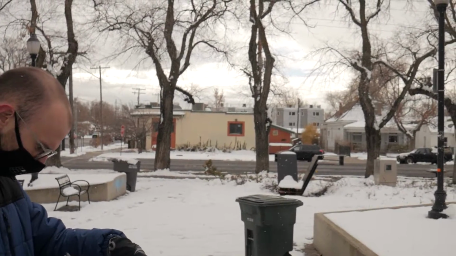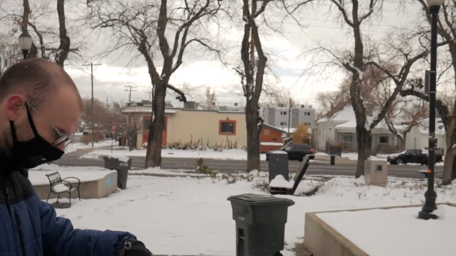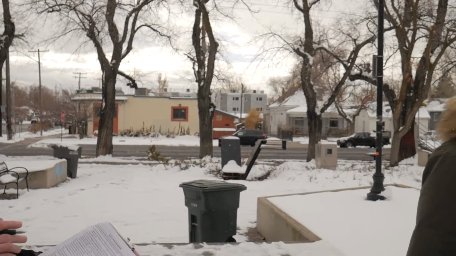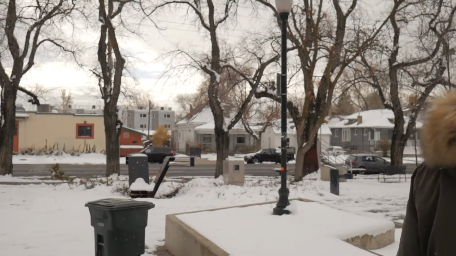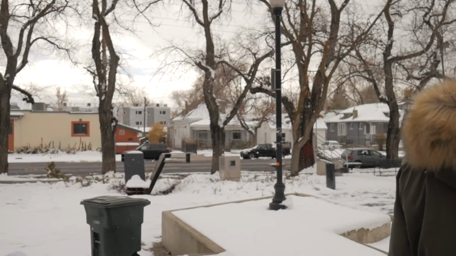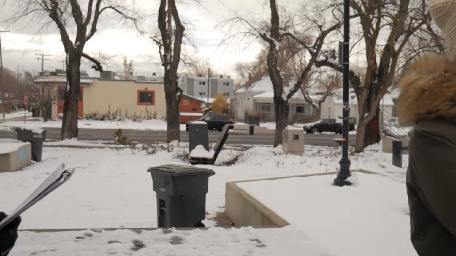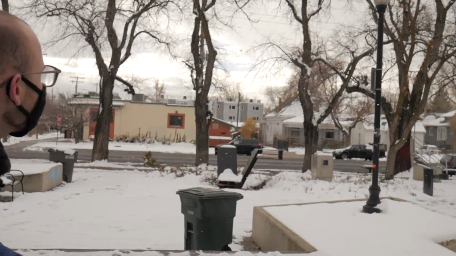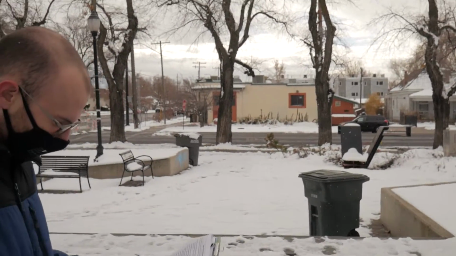How about picnic tables? 5 picnic tables. And I think there are 2 more over there. Sorry, I forgot about those 2. So 7 picnic tables. And what is that, like at the Rosemary tree? Yeah, we should go look at that. Then trash cans.